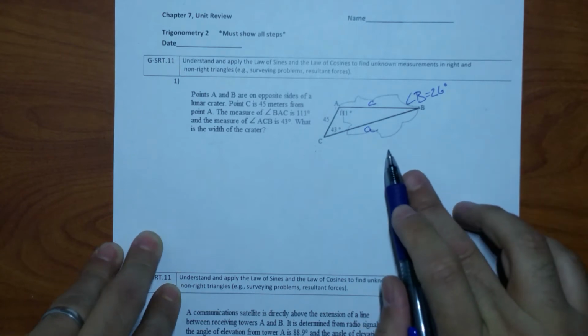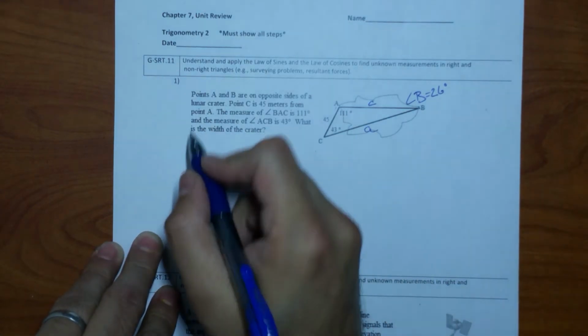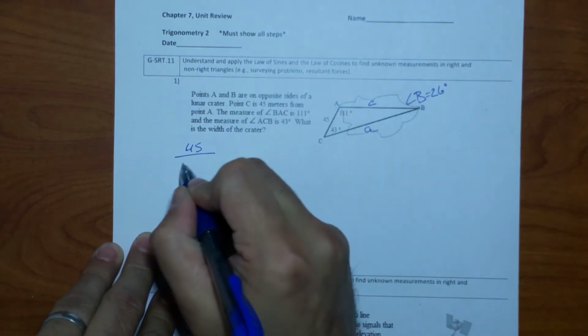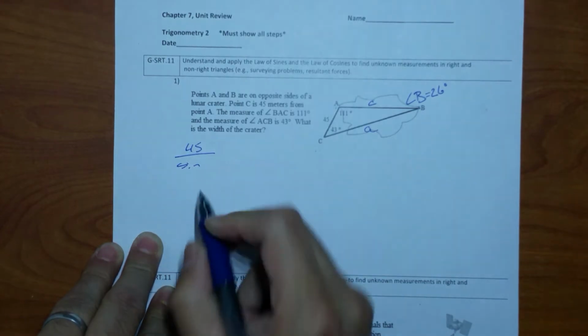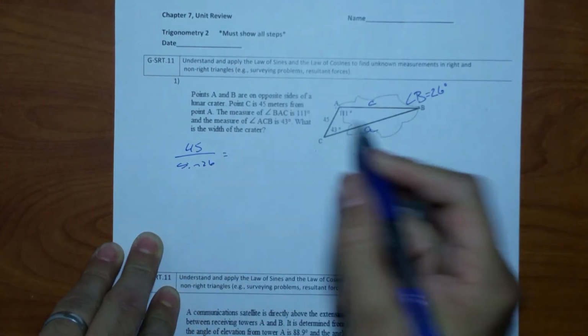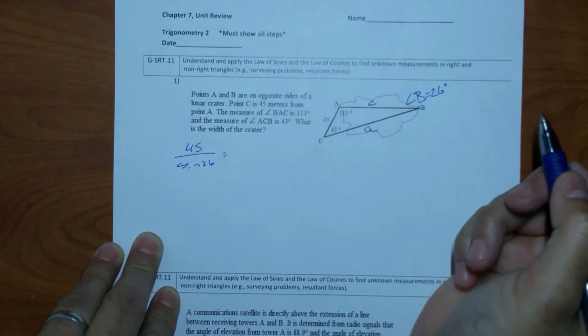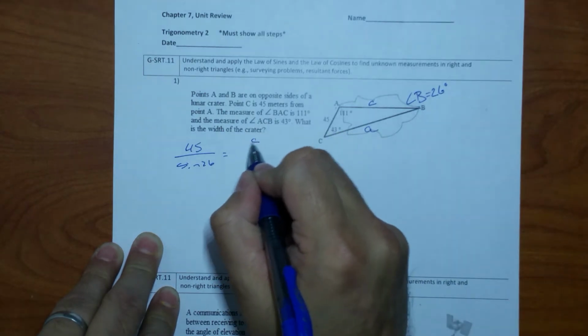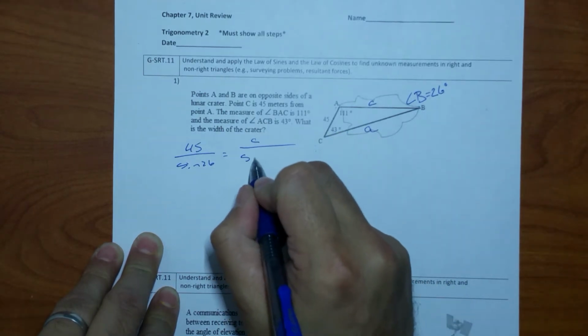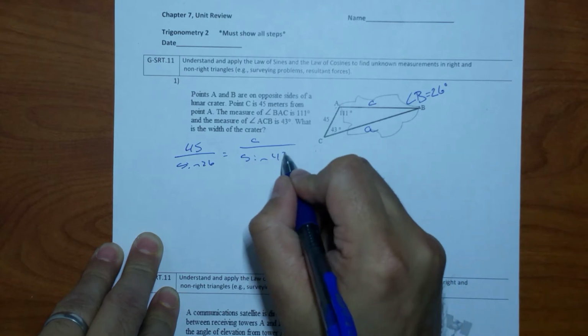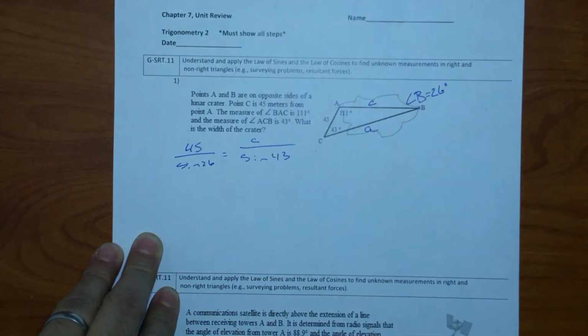Now from there, I can use the law of sines. So I would set up my law of sines: 45 over sine 26 equals little c over sine 43. Very good. So there are my cross products.